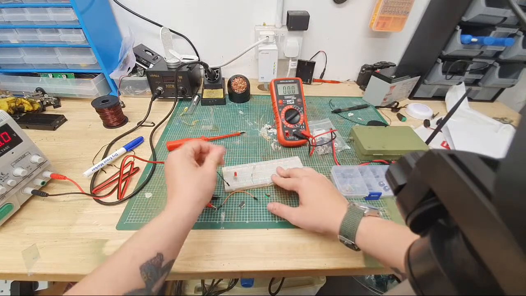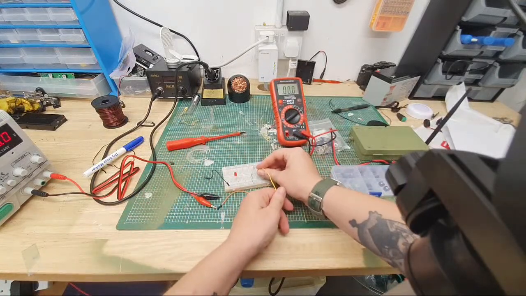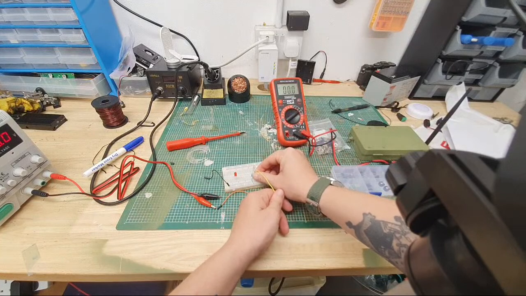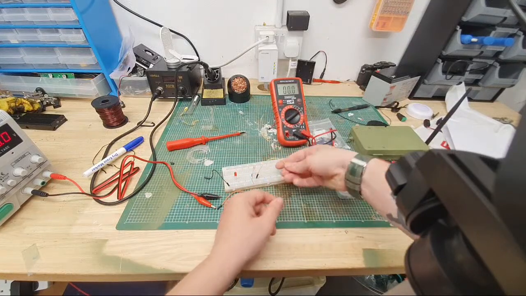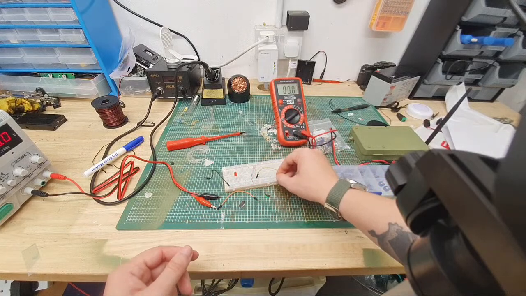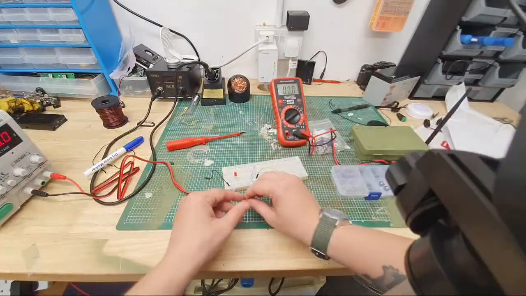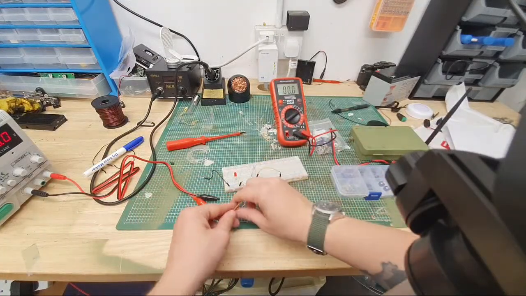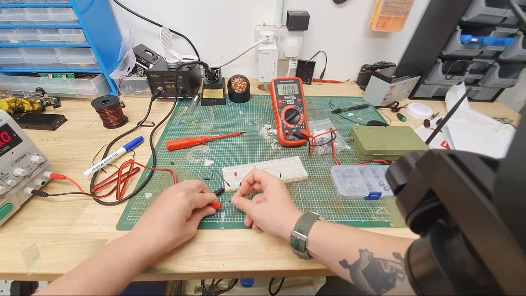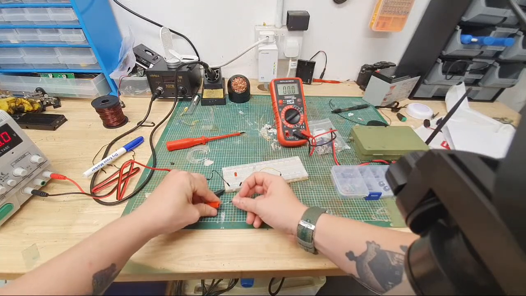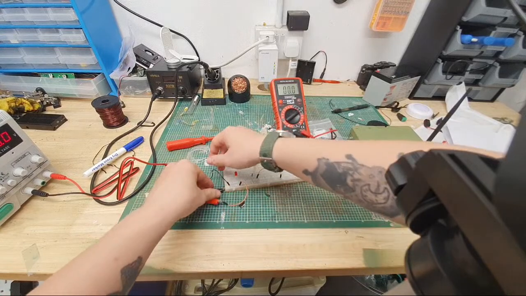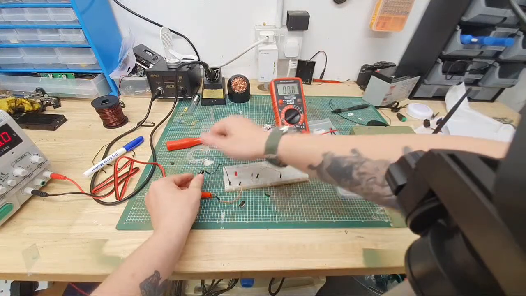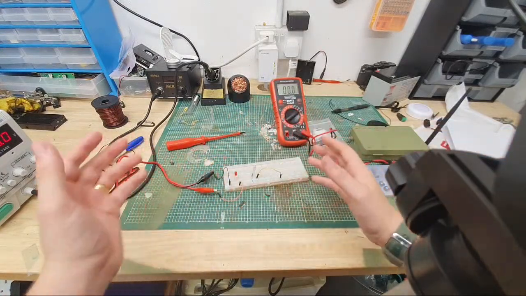Okay, a little bit sketch, but we'll be alright. And then you go into negative, you can go down there somewhere out of the way. You come in here. Okay, red to the orange. Oh, come on, red to the orange. Black to black. And stand back and watch for the magic smoke.